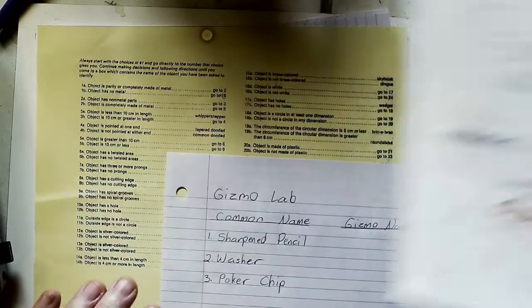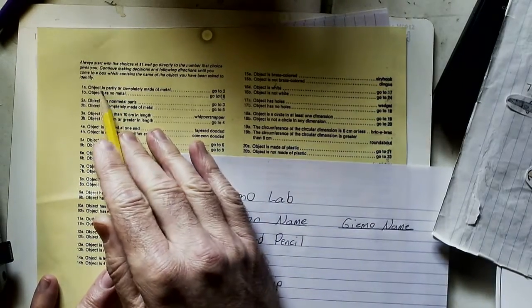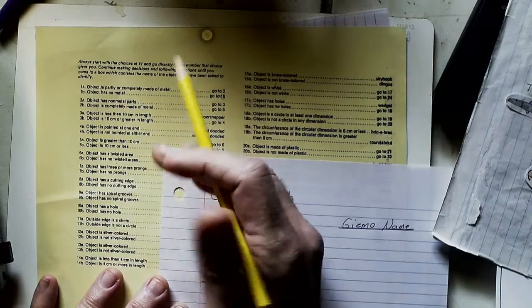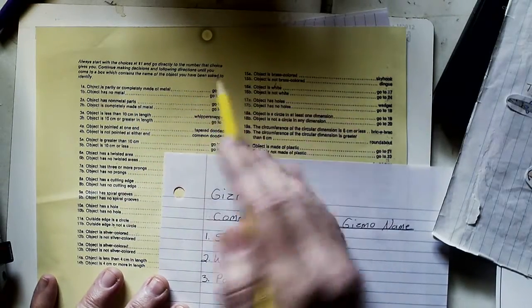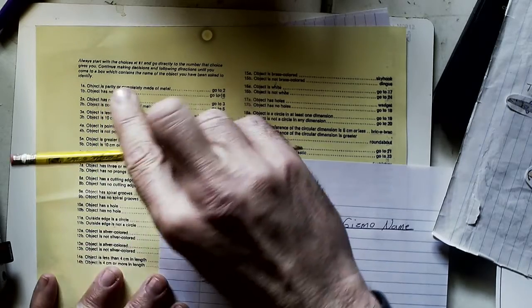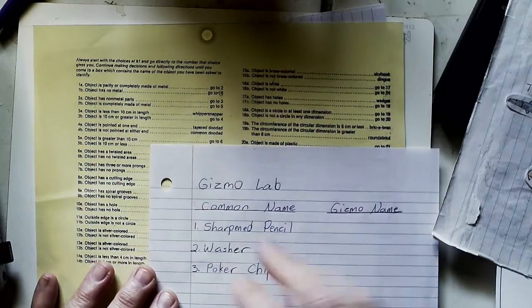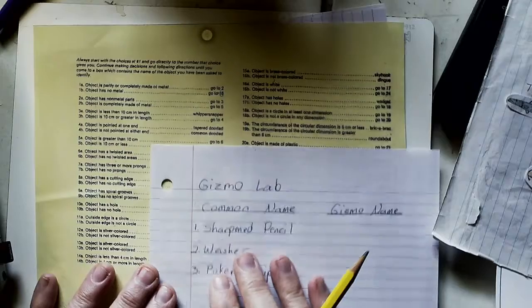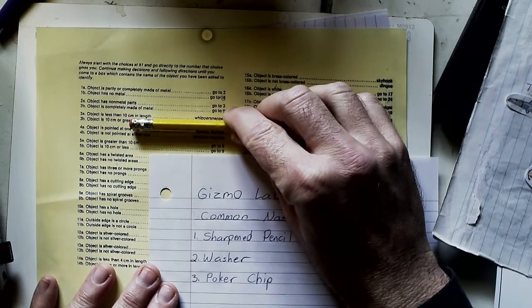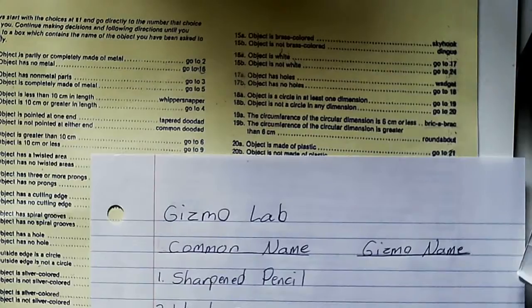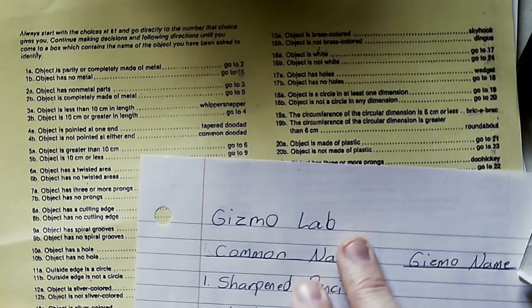Okay, so I'm going to classify, okay, just some random objects, and this would have been our intro lab. It's just kind of goofy, but what you would have to do with this, it's called the Gizmo Lab, and what you would have to do is use what's called a dichotomous key. This is a dichotomous key, which is in your notes, and I'm going to zoom in on that a little bit.